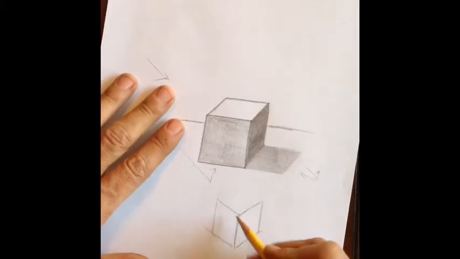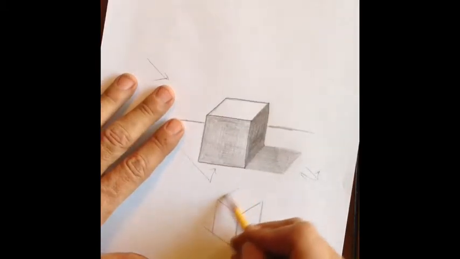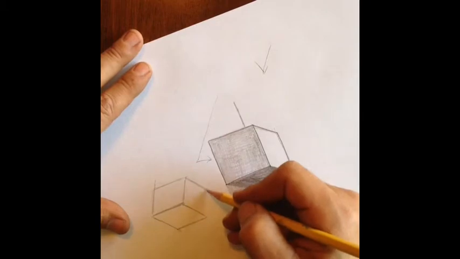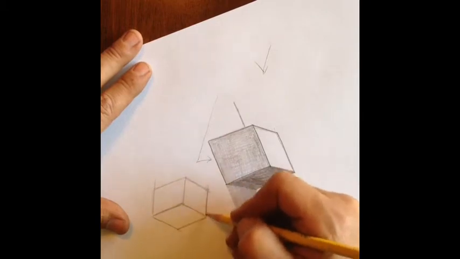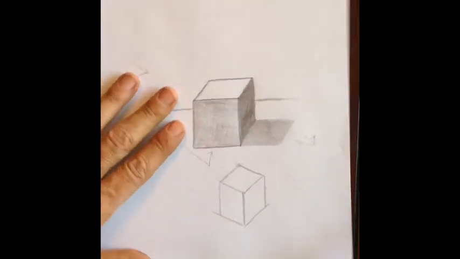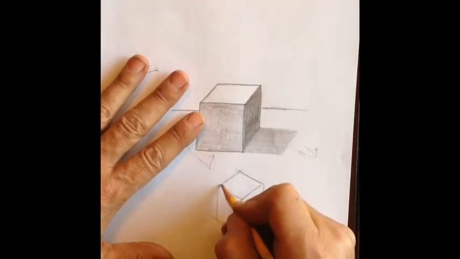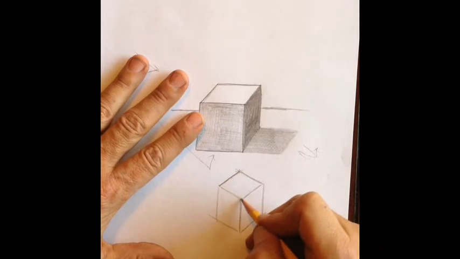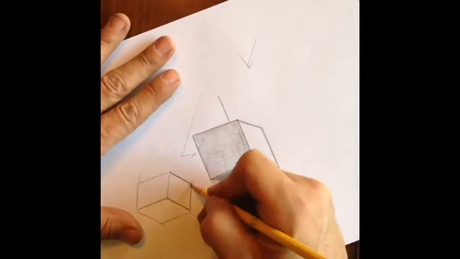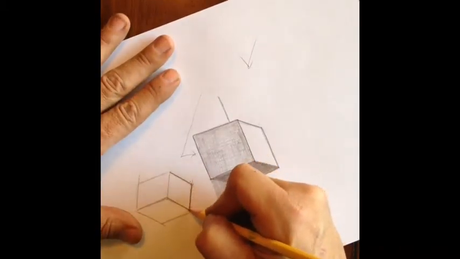So 3 vertical lines that are parallel, and then diagonal lines here, and another diagonal line that's parallel to that line. This is another way of doing a cube that's fairly easy, fairly quick. Now we go ahead and darken these, sketch lines.